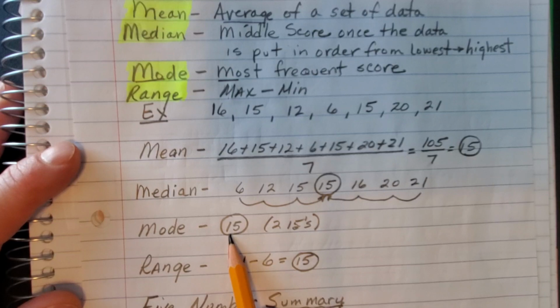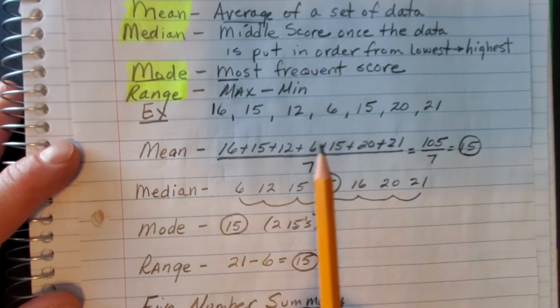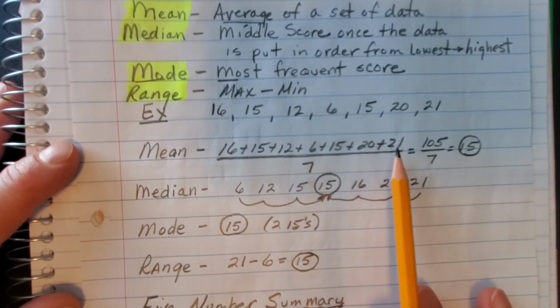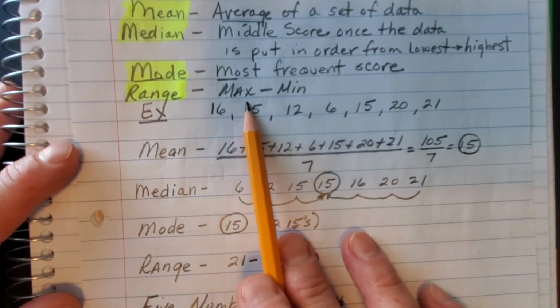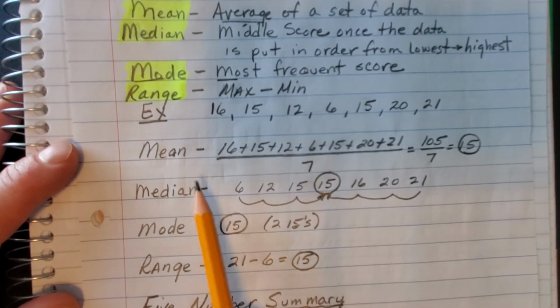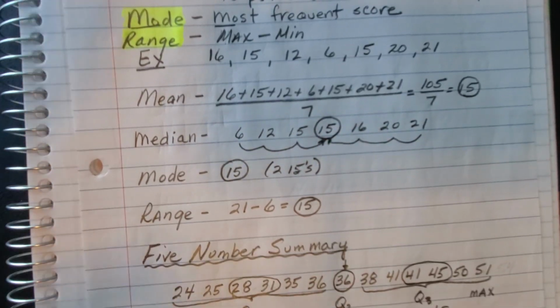Mode is the most frequent. We have two 15s in our data here and here, so that's 15. The range is the highest number, or the maximum number, minus the minimum, 21 minus 6, and that's it. Mean, median, mode, and range. It's called the 5-number summary.